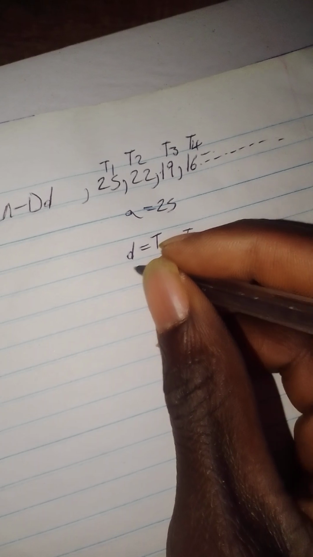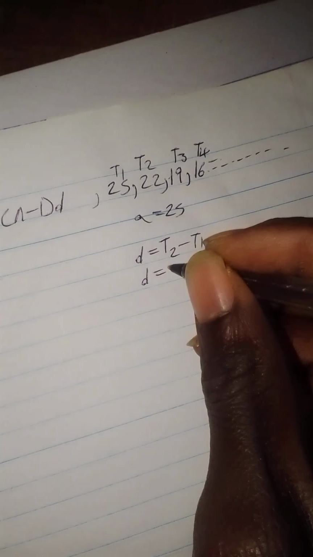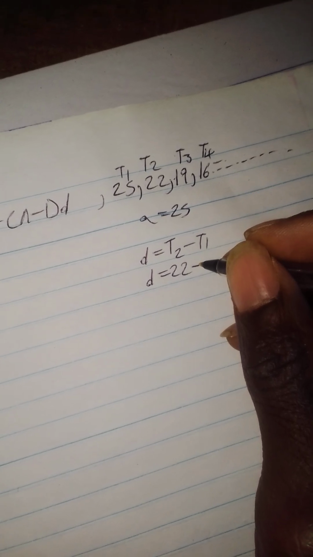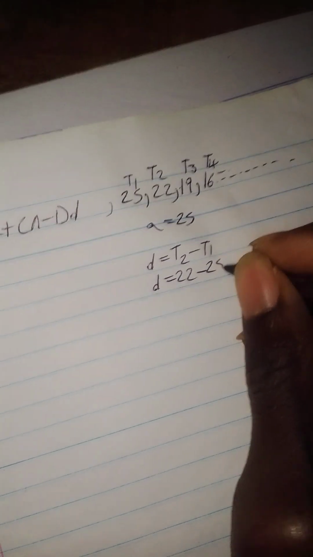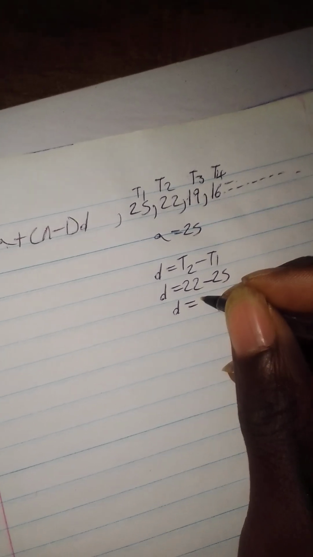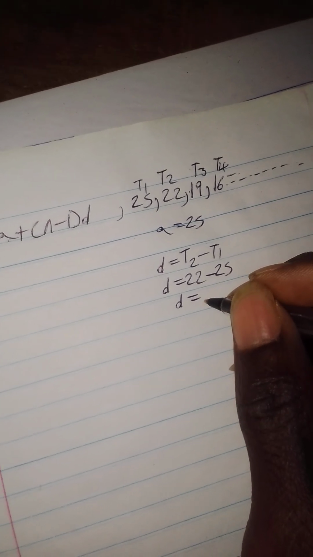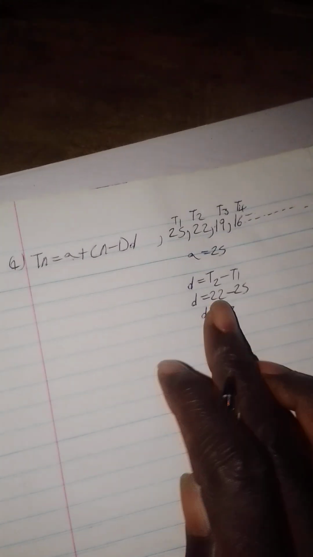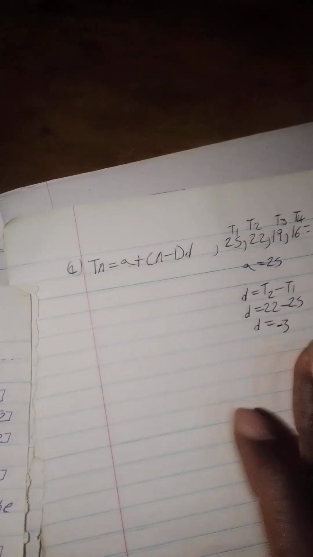So we have T1, we have T2, we have T3, we have T4. So now let's find the common difference. Common difference is equals to T2, which is 22, minus T1, that's 25. So our common difference is 22 minus 25, which will give us negative 3. Mind you, you don't have to use a calculator. It's maths paper 1, so they don't allow using a calculator. So you have to get used to these numbers.